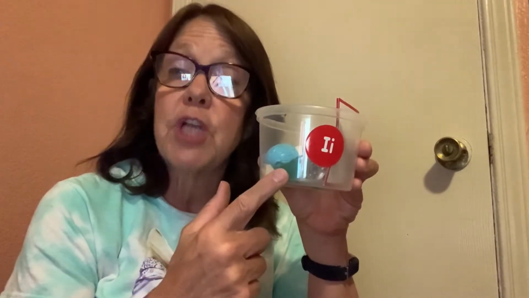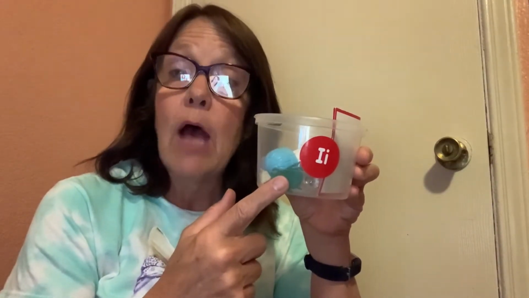Now we're going to listen to the beginning sound of these objects. These objects begin with the short sound or the long sound of I. Remember, the short sound is I, I, I. And the long sound is I. Are you ready to listen to the beginning sound?